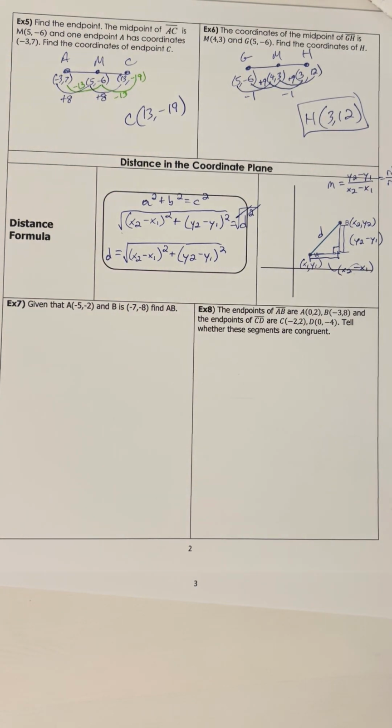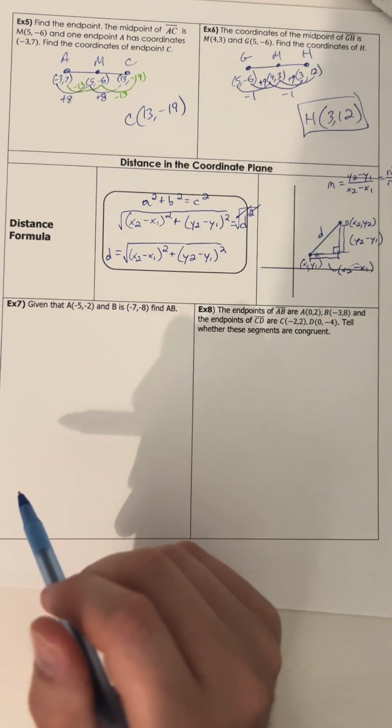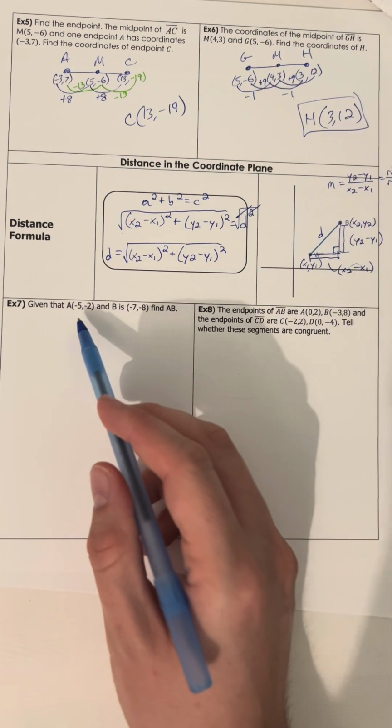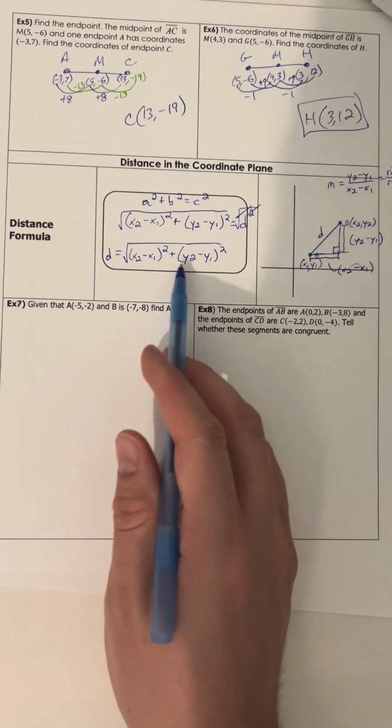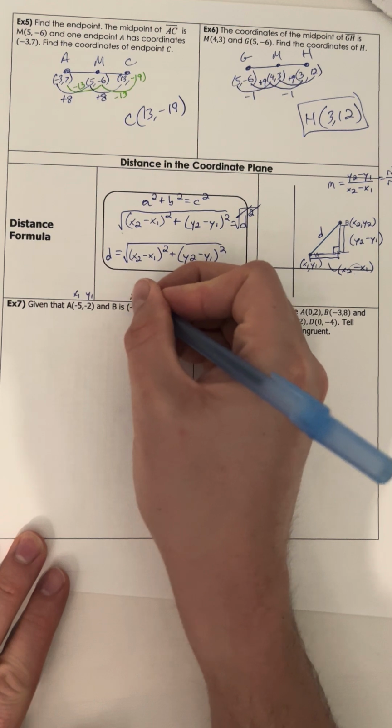All right, let's try using the distance formula in an example. So example 7, they give us 2 points, A and B. All right, and we need to take those points and plug them into our distance formula. So I'll label my x1, y1, x2, and y2.